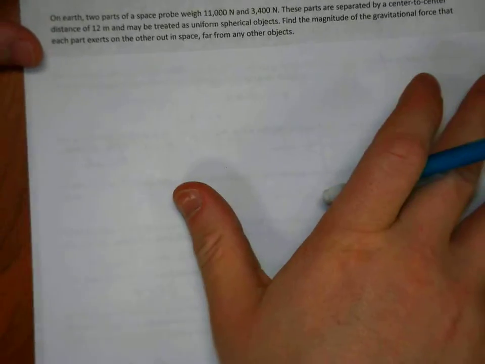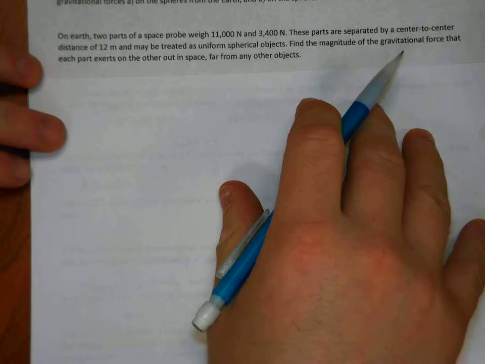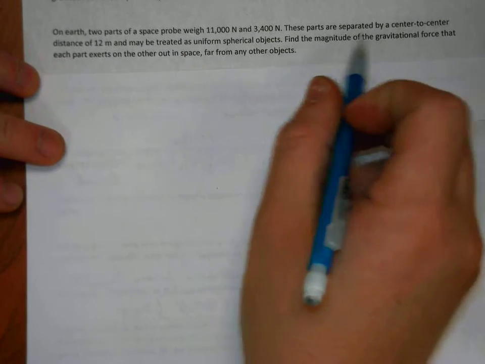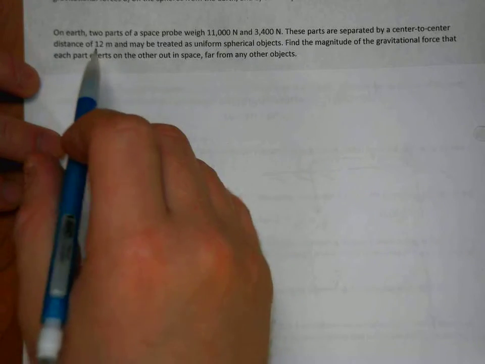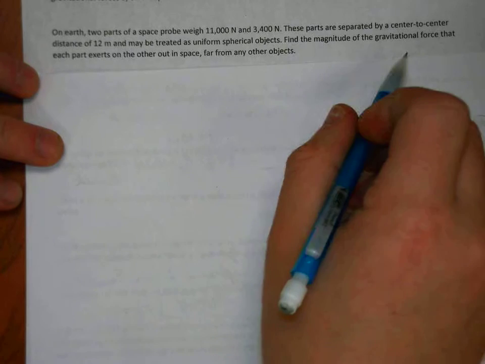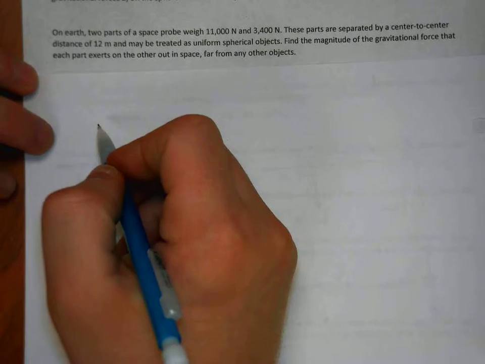So let's look at the next example. On Earth, we have two parts of a space probe that weigh 11,000 newtons and 3,400 newtons. These parts are separated by a center distance of 12 meters and may be treated as uniform spherical objects. Find the magnitude of the gravitational force that each part exerts on the other out in space, far away from any other objects.